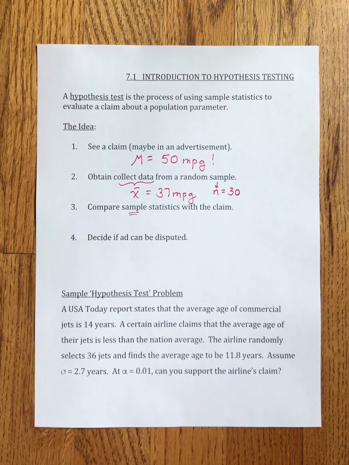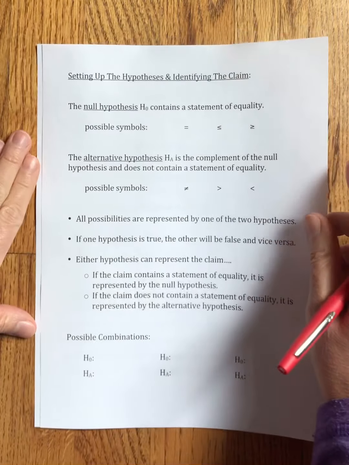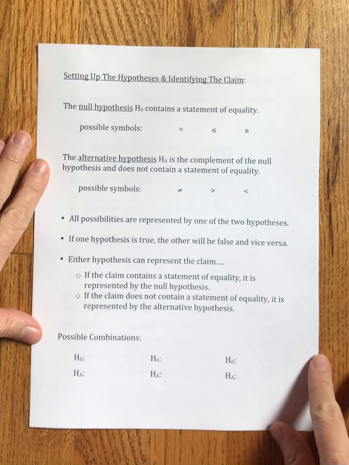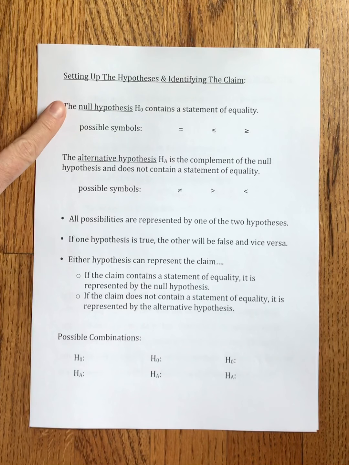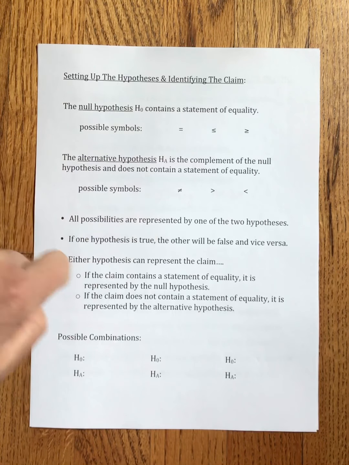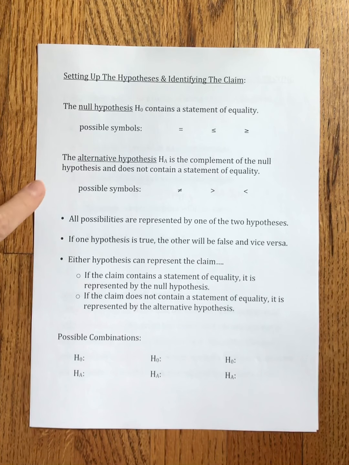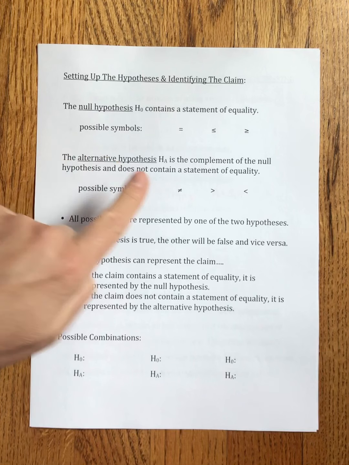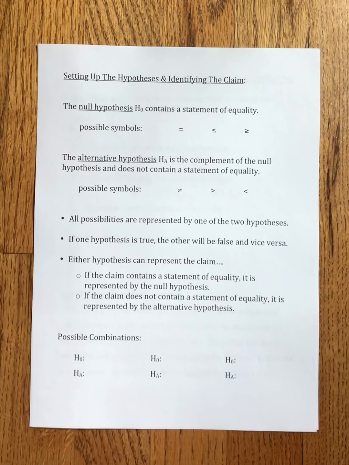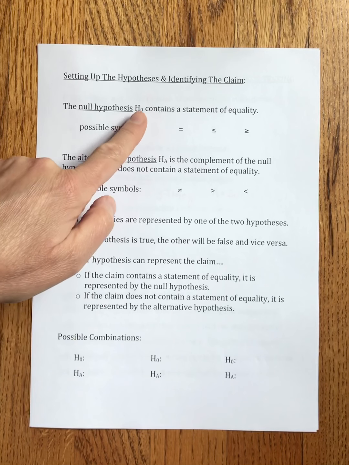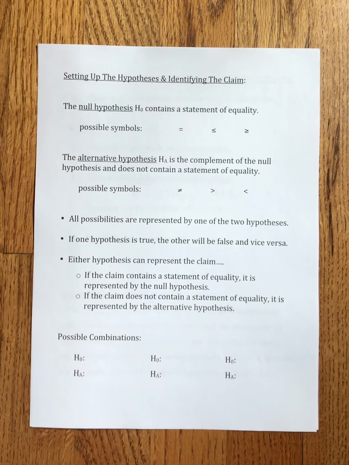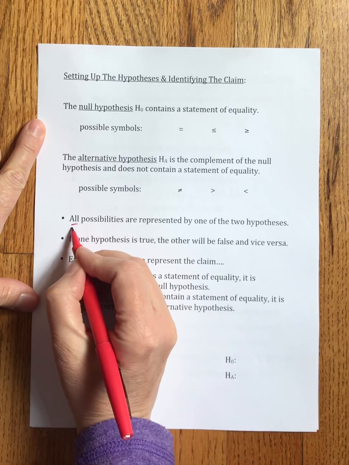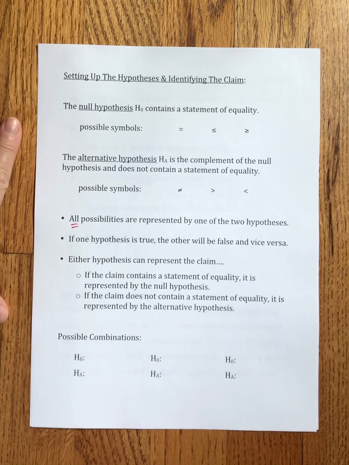So one of the things we'll need to do to get started is set up our hypotheses. And a hypothesis test always has two hypotheses. One is called the null hypothesis, and the symbol for it is H with a little 0 as the subscript. The other hypothesis is called the alternative hypothesis, and its symbol is H with a little A for alternative, 0 for null. So the idea is that between these two hypotheses, we'll represent every possible situation in the particular example.